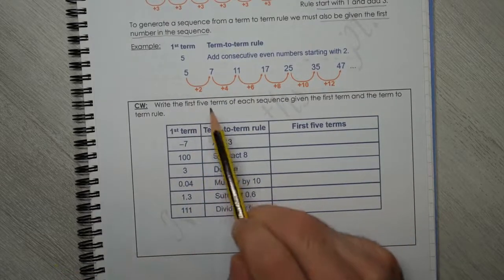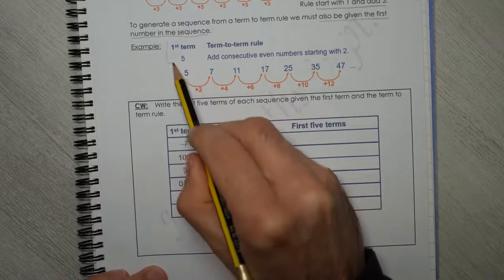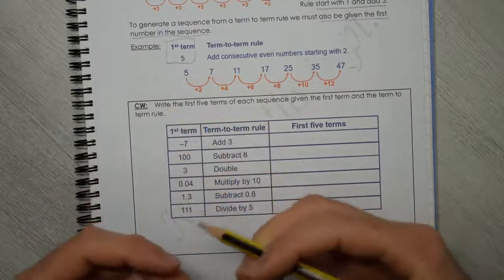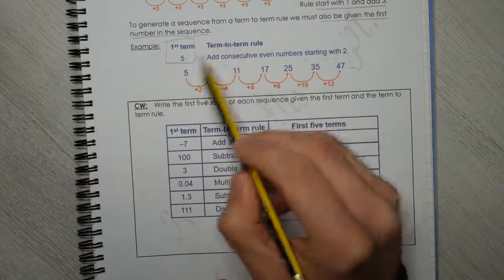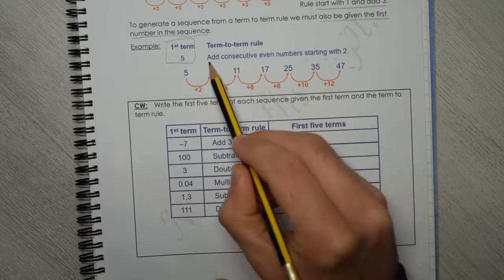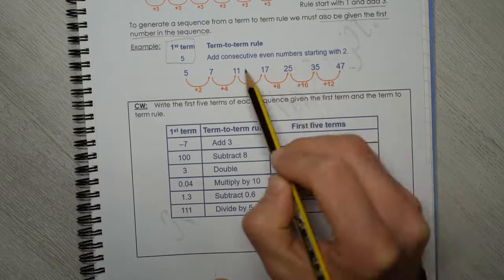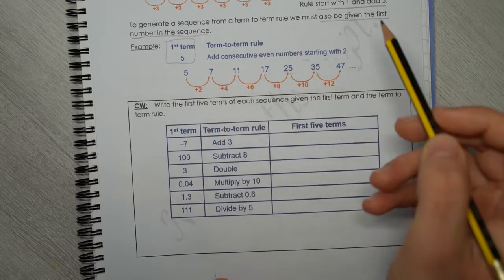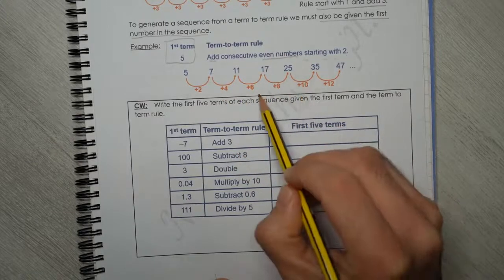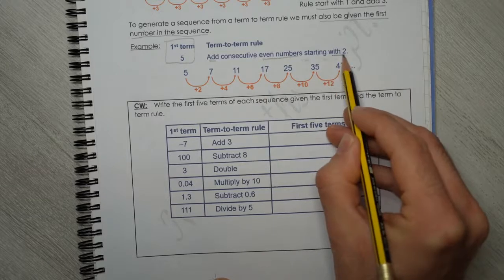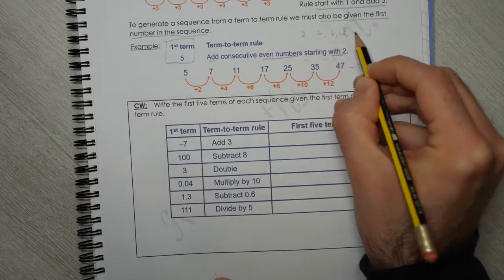So, we have an example. The first term is 5, so now we are going to start generating the sequence. We are given that the first term is 5, so we're starting from 5. And the term-to-term rule is add consecutive even numbers starting with 2. Consecutive means one after the other. And we are going to add even numbers each time, starting with 2. So the even numbers are 2, 4, 6, 8, etc.